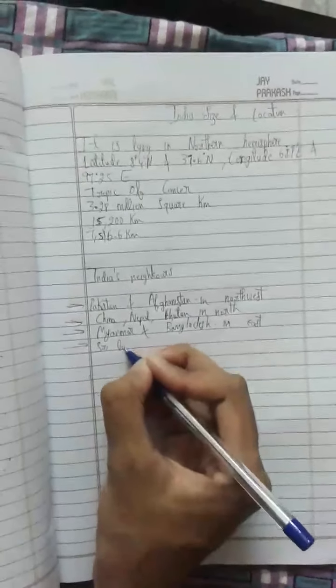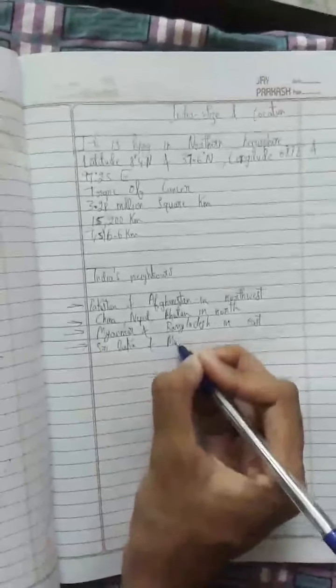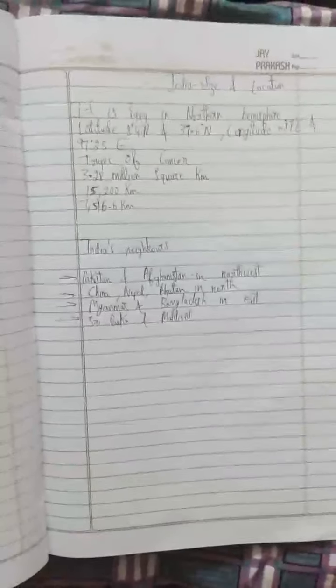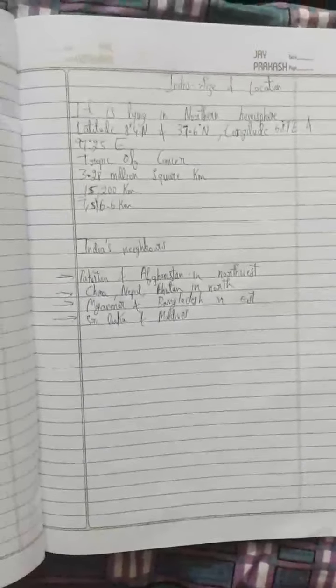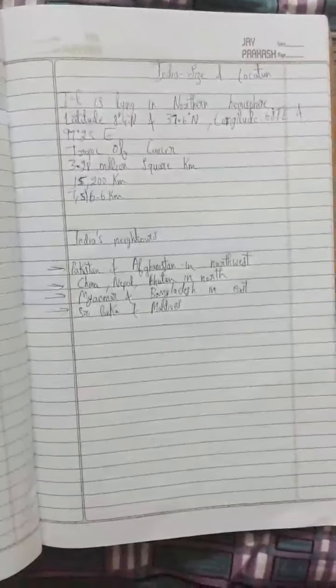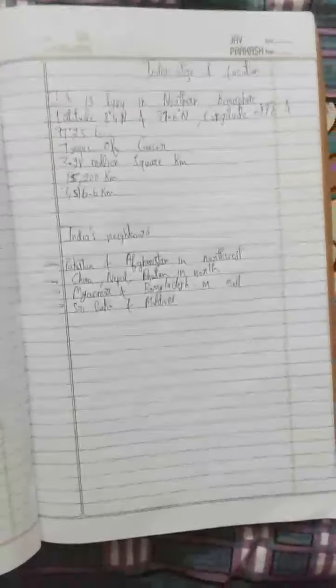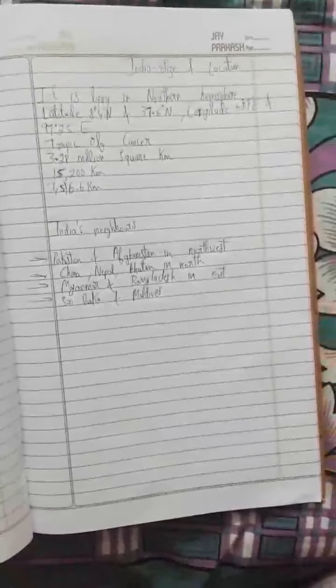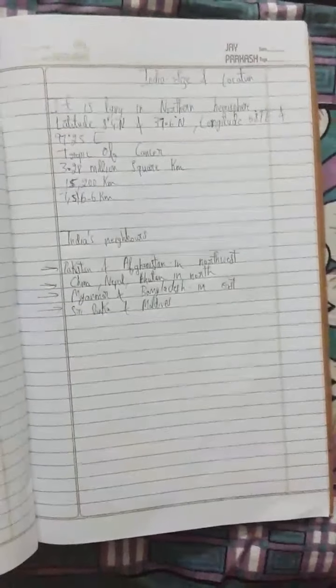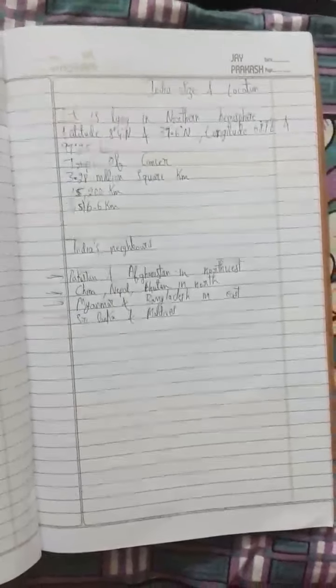Our southern neighbors across the sea consist of two island countries, namely, as you know, Sri Lanka and Maldives. Sri Lanka is separated from India by a narrow channel of sea formed by the Palk Strait and the Gulf of Mannar, while the Maldives Islands are situated to the south of the Lakshadweep Islands. So India has had strong geographical and historical links with our neighbors.